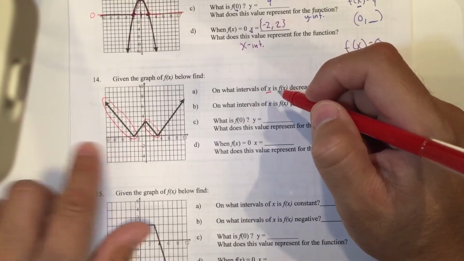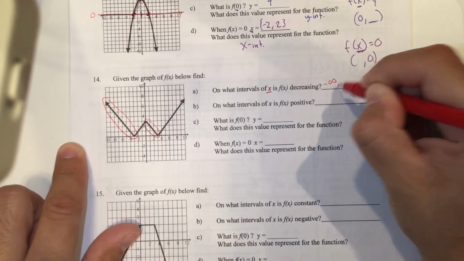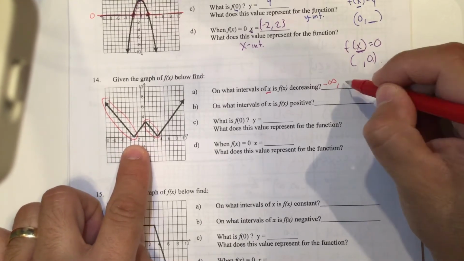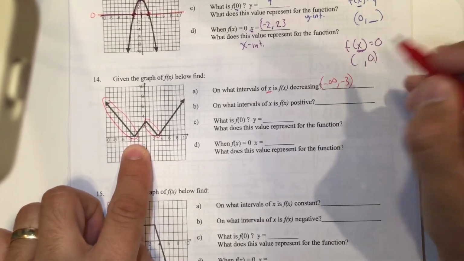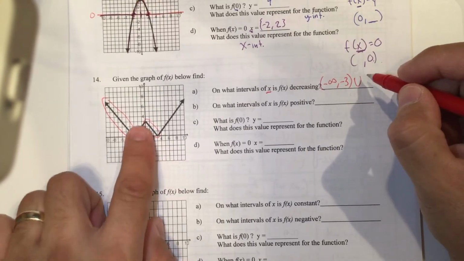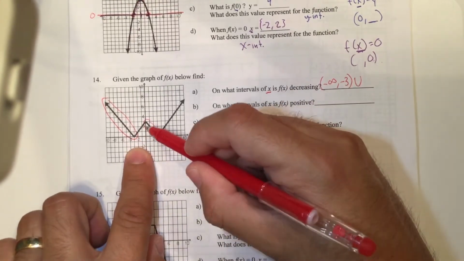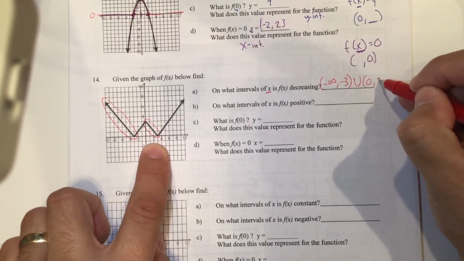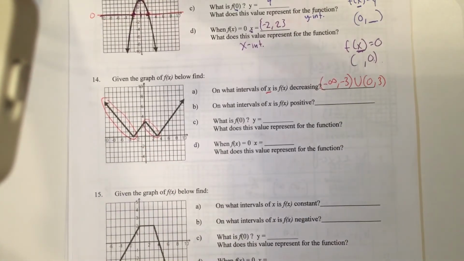This is headed towards -infinity. And as it comes, it stops right there at that point, -1, -2, and -3. I don't include them. Union, and then it's from x value of 0, so 0 right here, to this value is 3, and don't include either one of those.